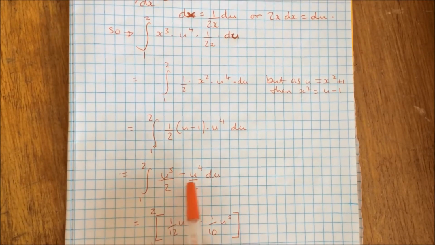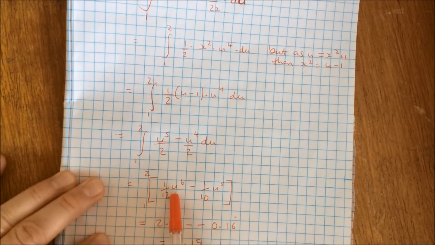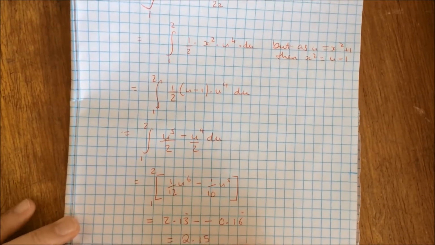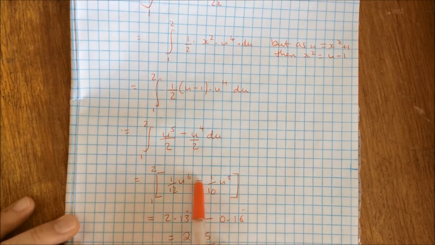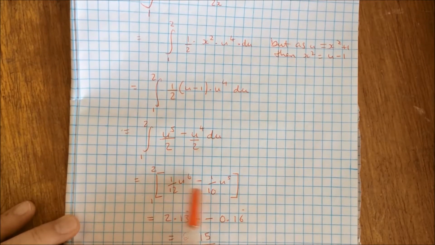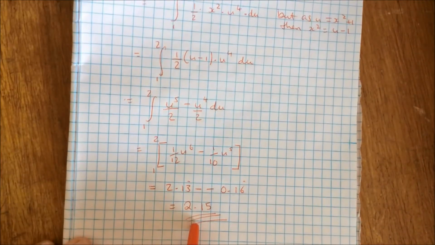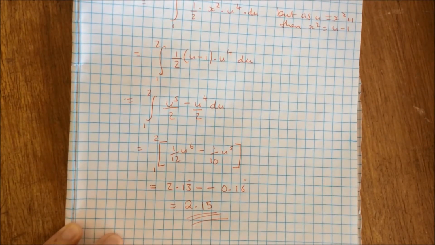Standard rules of integration: increase the power by 1, divide by the new power, gives me 1/12 u to the 6, take away 1/10 u to the 5. Nothing too difficult in there. Chuck in the value of 2 for u there, get an answer. Then take away 1 over 10 times 2 to the power 5. Do the same for the number 1. Chuck it in, subtract your answers, and the final answer was 2.15. Pretty sure that is correct, to 2 dp. Thank you very much.